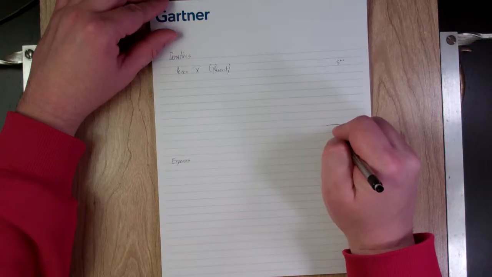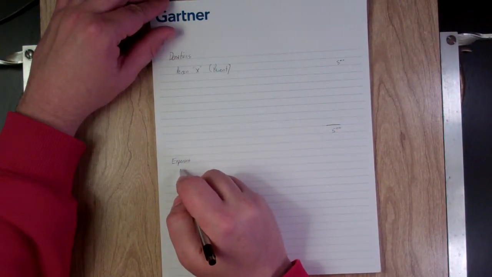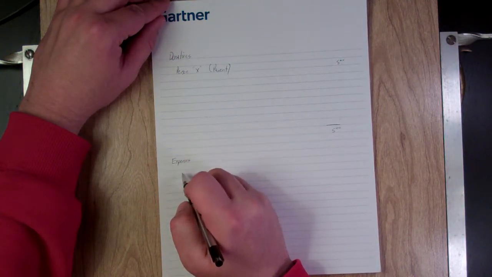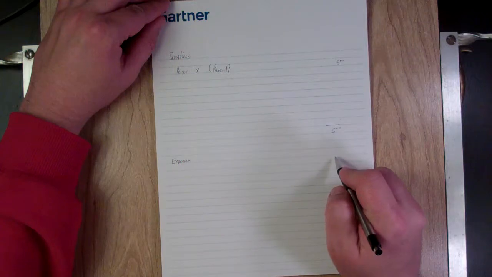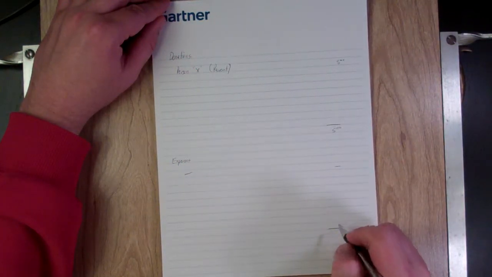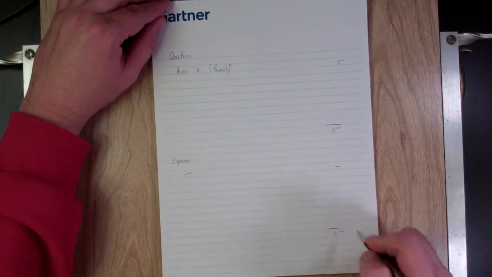Alright? So you have $5 total here. For expenses, you haven't spent anything here, and there, which means you would have a total of 0.